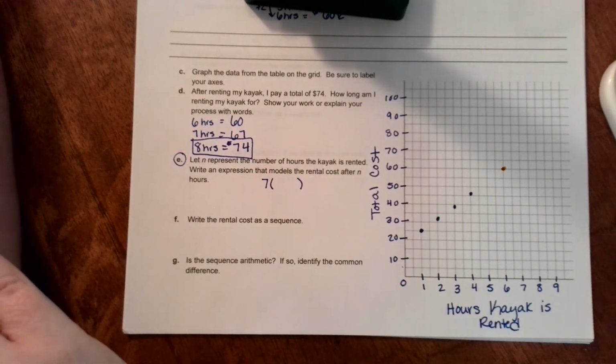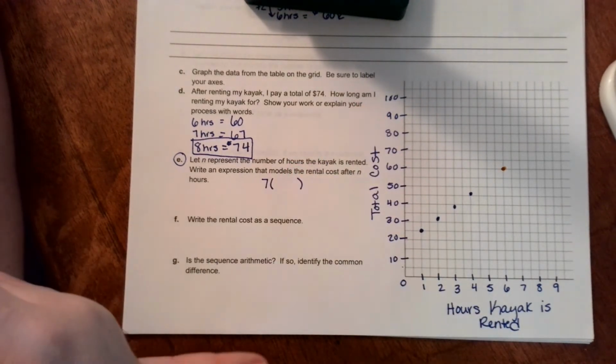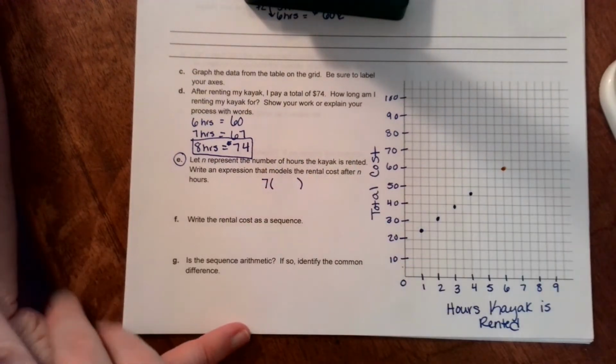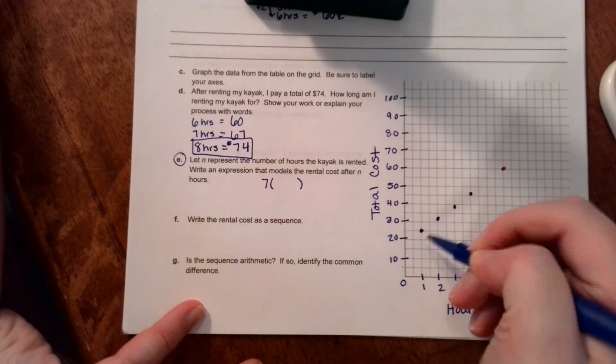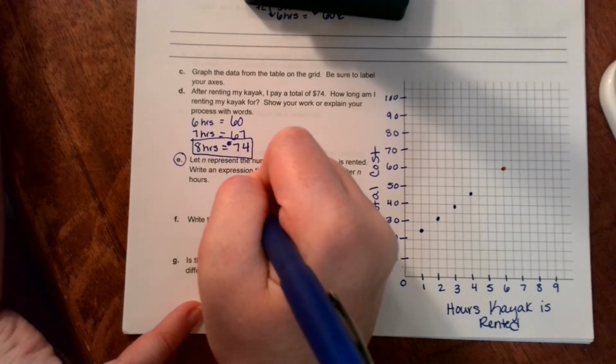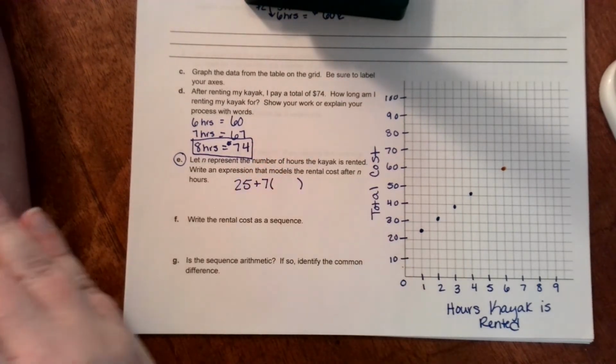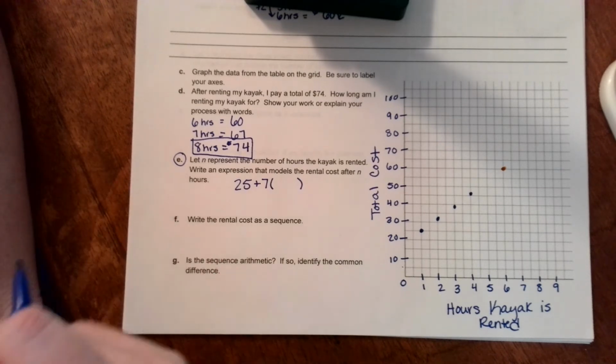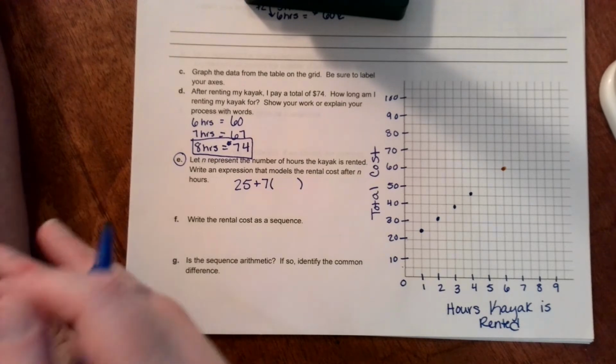Okay, and we also need our initial value. Now, we don't have the price at 0 hours. We can figure that out, and in fact, we will in a minute. But we do have that 1 hour is $25. But I don't want to do 25 plus 7 per hour, because 1 hour is only 25. It's not 25 plus $7 for the hour. It's already added that in.